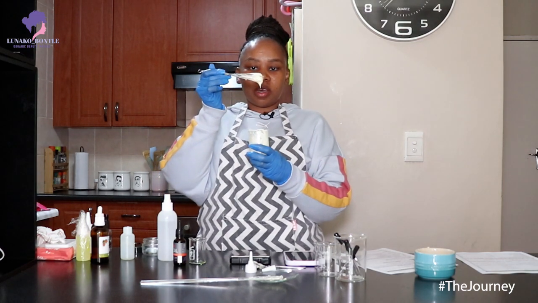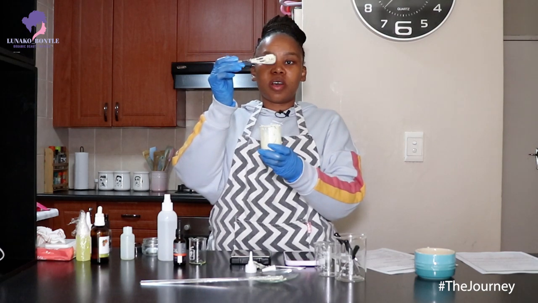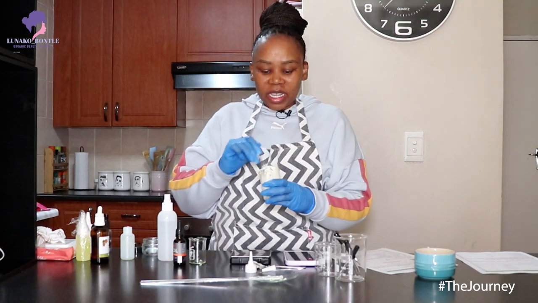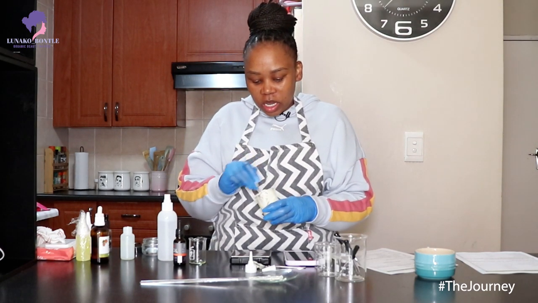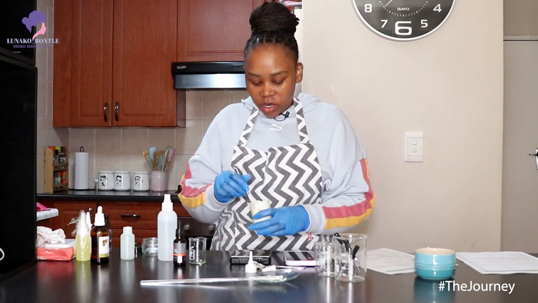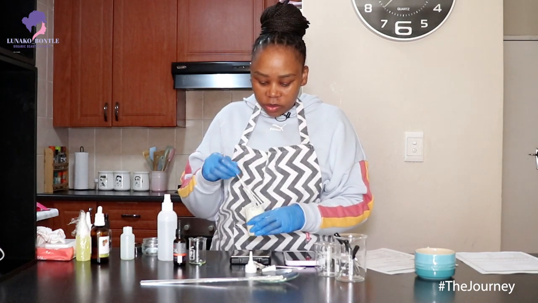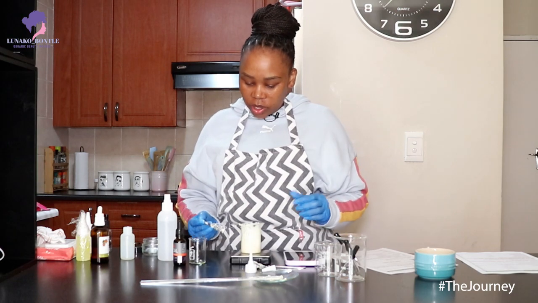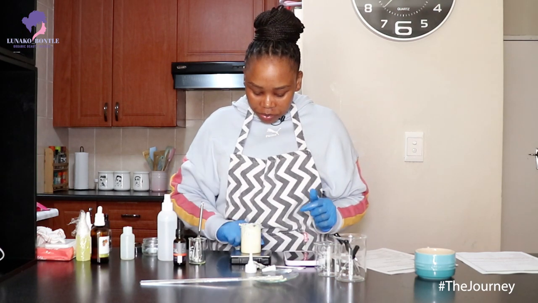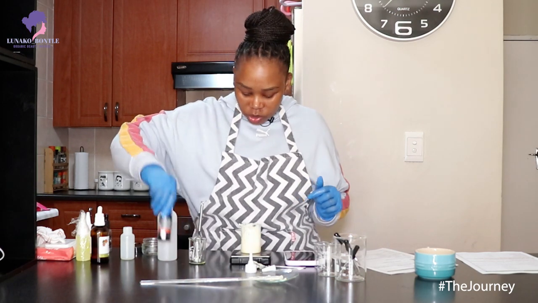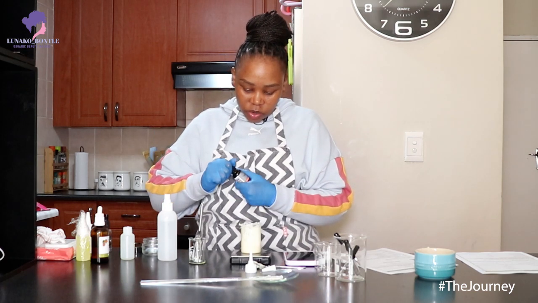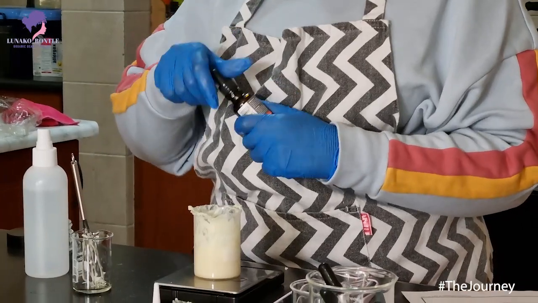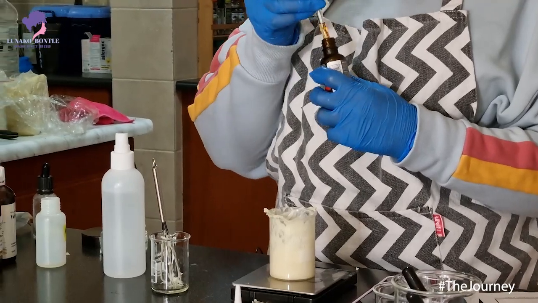Here it is, my beautiful, beautiful face cream. You wouldn't say it was a cold blended face cream from shea butter. Now, I'm putting it back on the scale and I'm going to add my 0.5%. I've zeroed the scales, right?